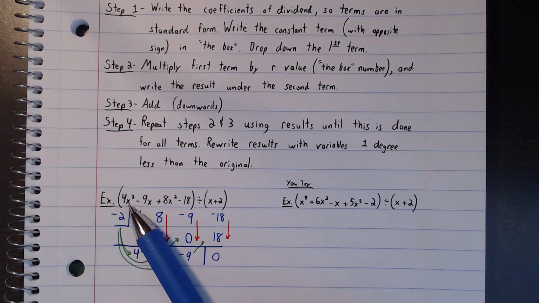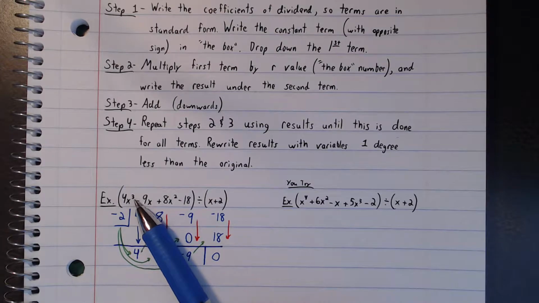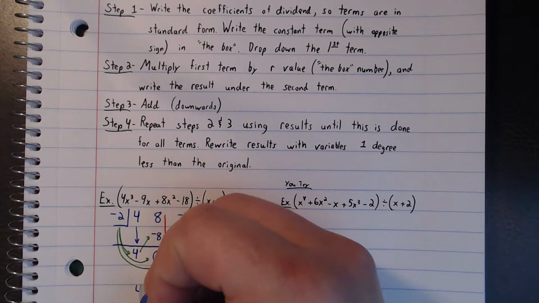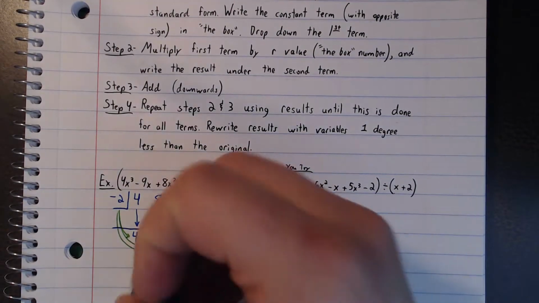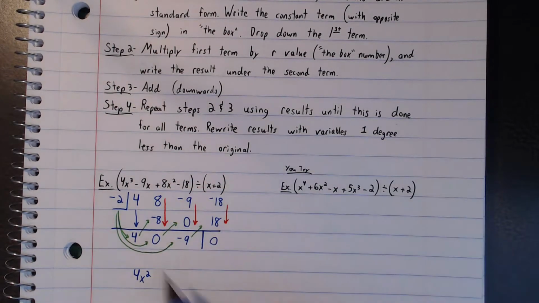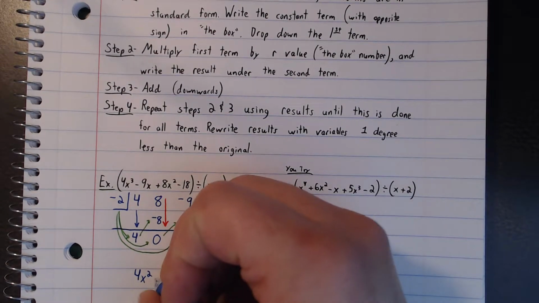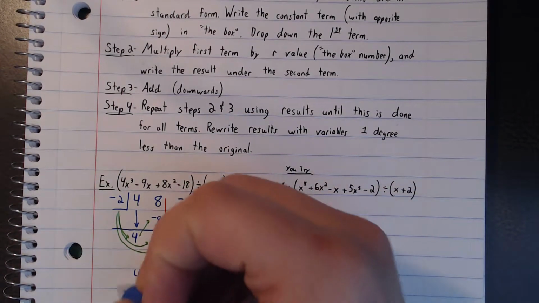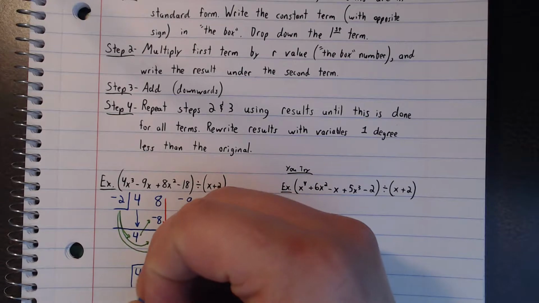So here I had x to the third. I want the variable now to be x to the second because it's 1 degree less. And I'm going to attach it to that 4. So I have 4x to the second. I would be adding 0x to the first, which I'm not going to even write. And then I would be subtracting 9 x to the 0 power, which we won't even write. And then I would be adding my remainder, which I don't have to add. So this is really the end of my problem.